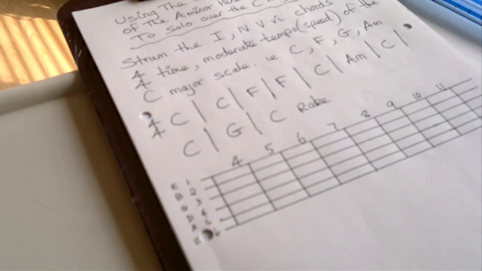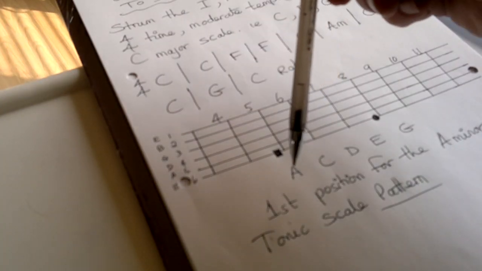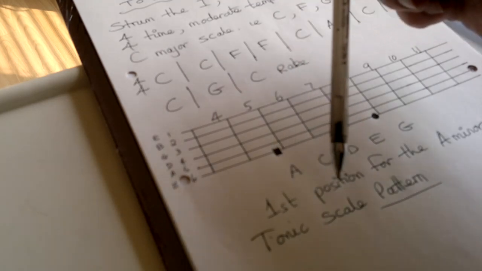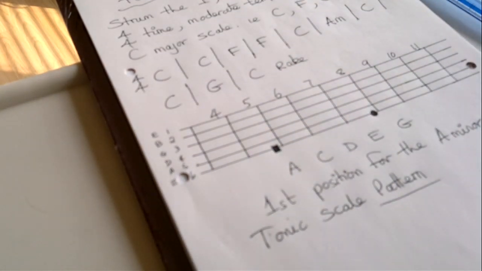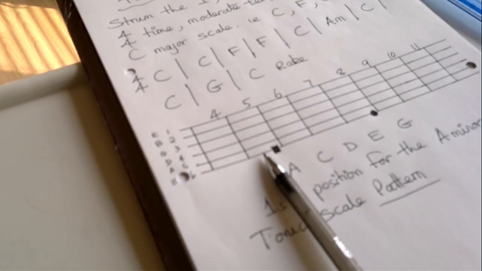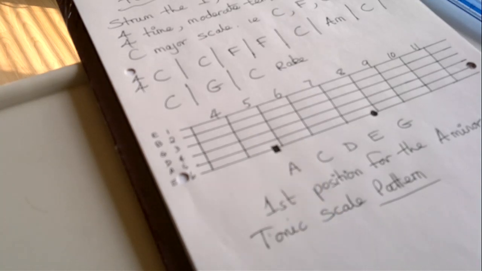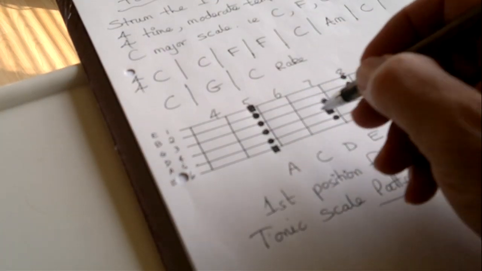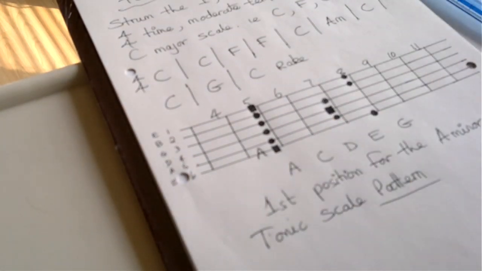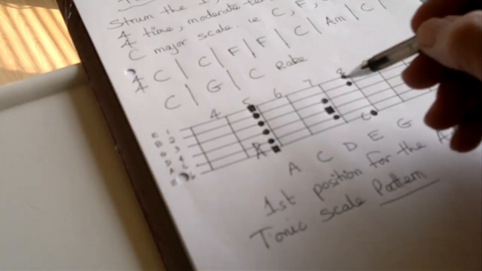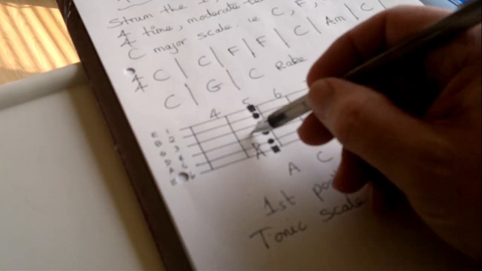I wrote here the 5 notes of the A minor pentatonic scale. I'm going to call this the first position for the A minor pentatonic scale. It's a pattern. I'll write the notes in as well. I just want you to look at the pattern when I've finished. Here we have, there's the first one on your 6th string. That's your A, C, D, E, G. Then we're back to another A.